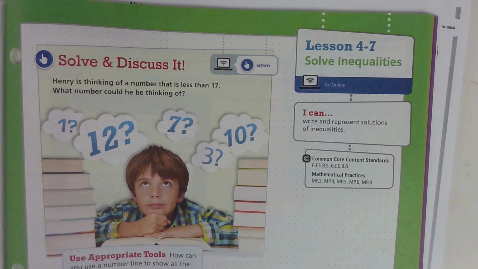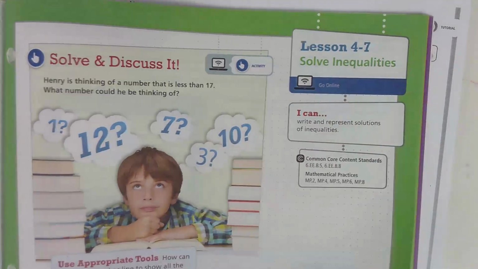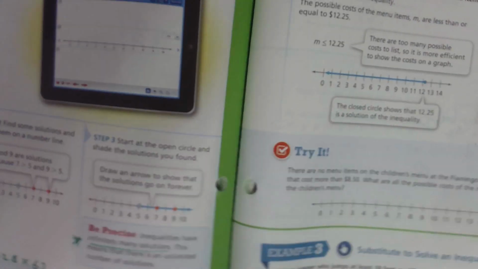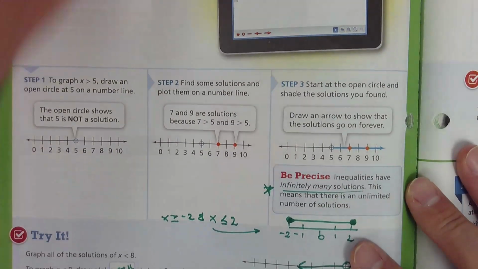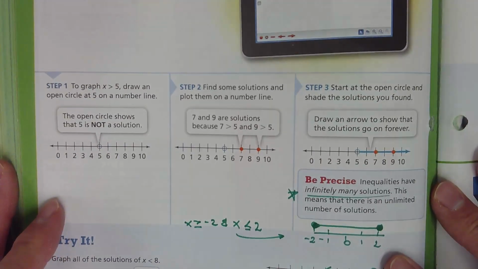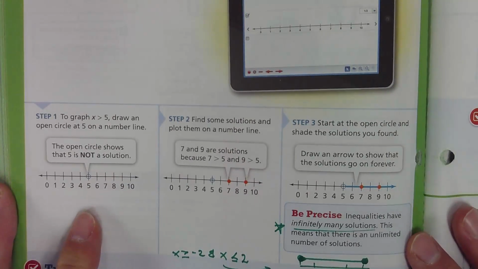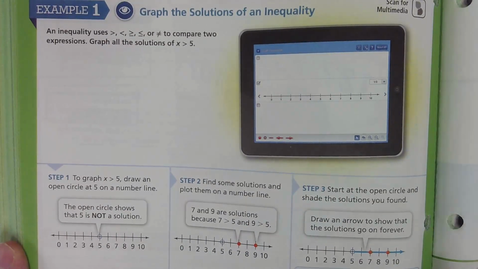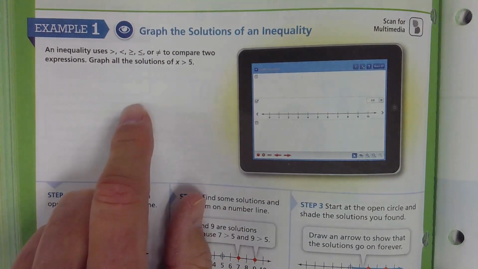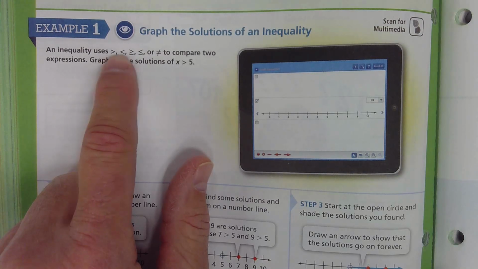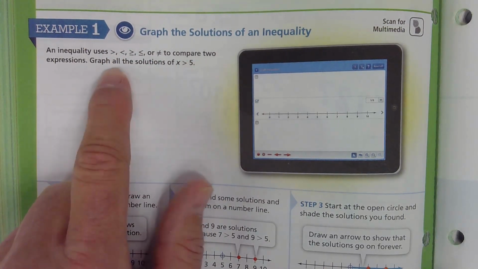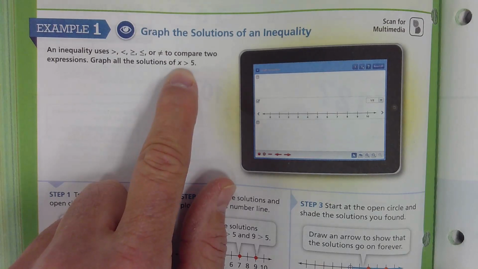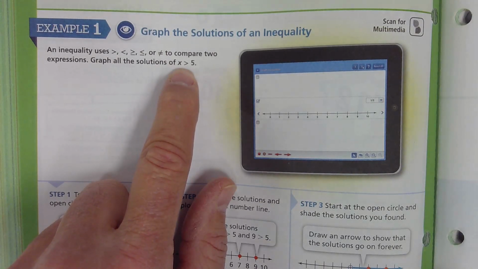So, sixth graders, this is 4-7, solving inequalities. It's really more about graphing this time. Although sometimes when you graph inequalities, that is solving them. So in example 1, it says the inequality uses greater than, less than, greater than or equal to, less than or equal to, or not equal to compare two expressions. Graph all the solutions of x is greater than 5.